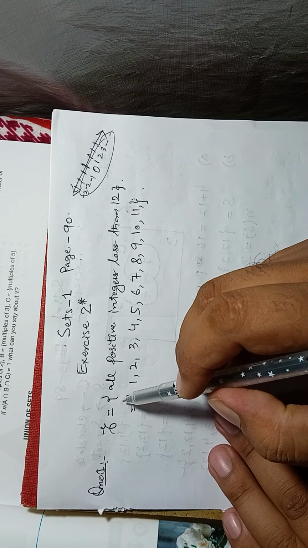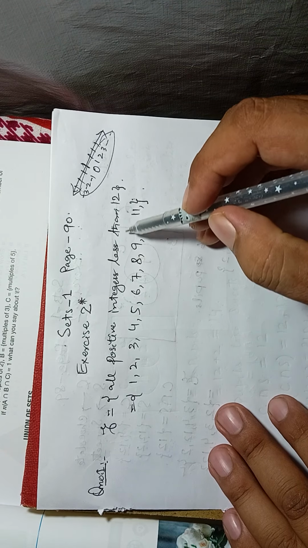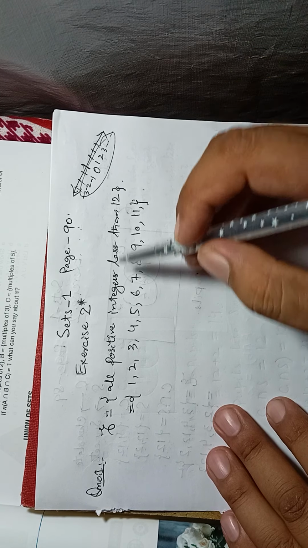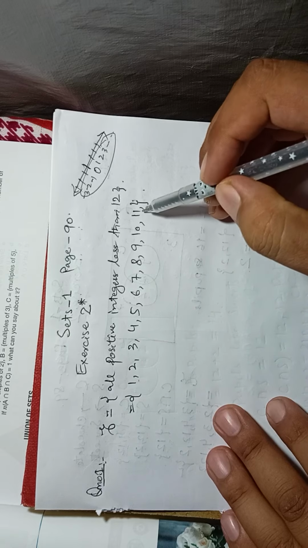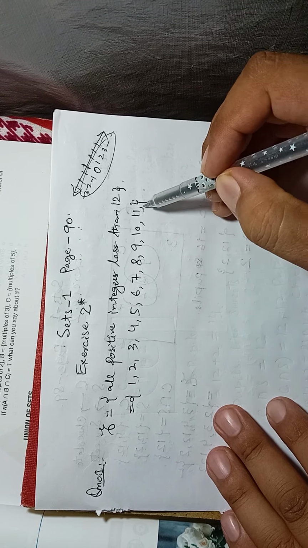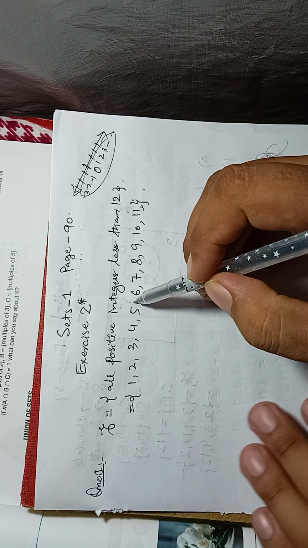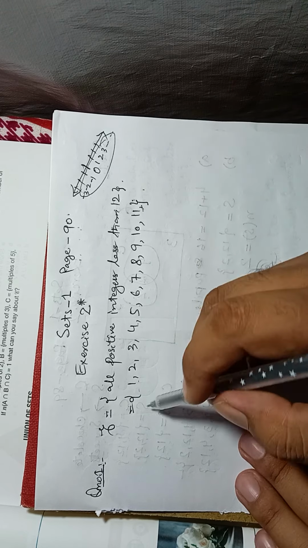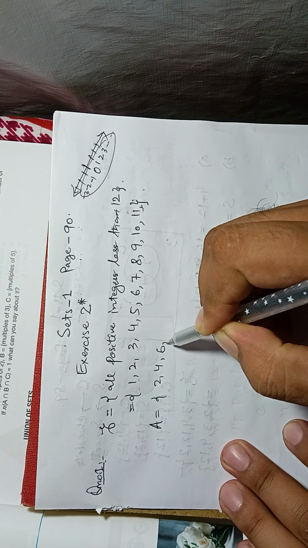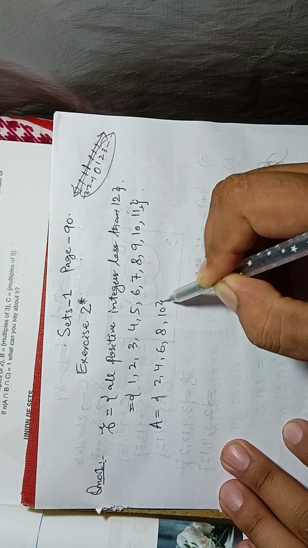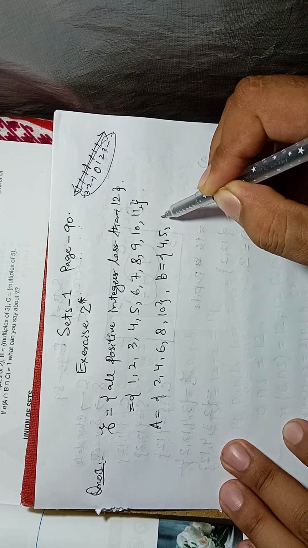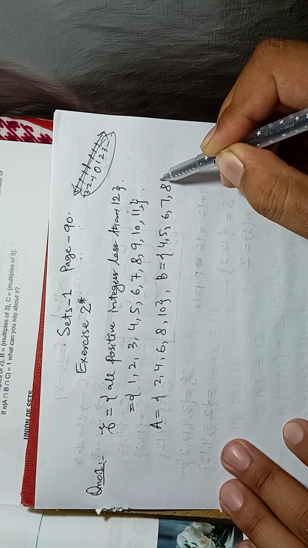Here the universal set is all positive integers less than 12. So what you will understand from here, we should start from 1 but till 11. 1 2 3 4 5 6 7 8 till 11. This is our universal set. Now set A is given 2 4 6 8 10, and set B is 4 5 6 7 8.